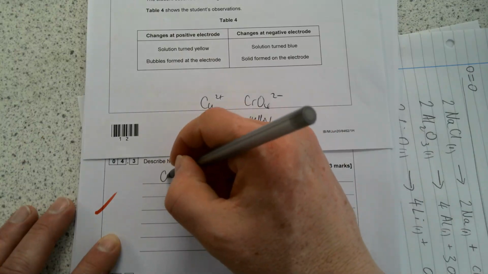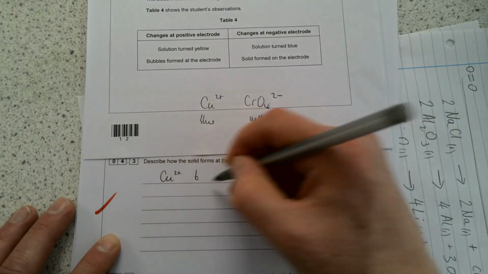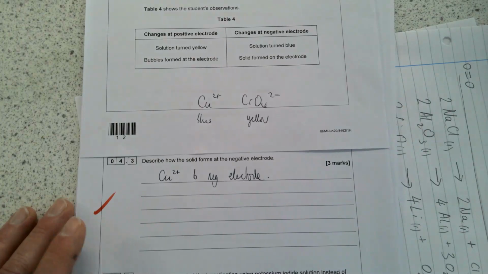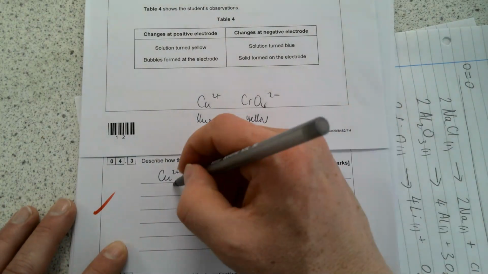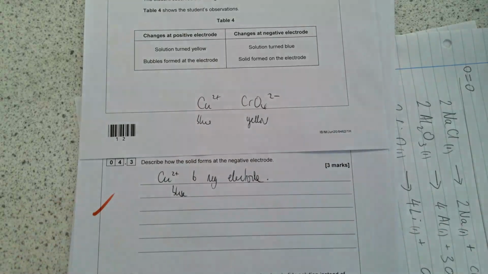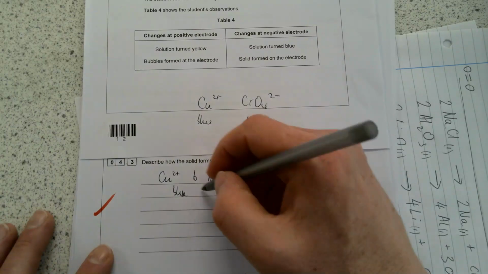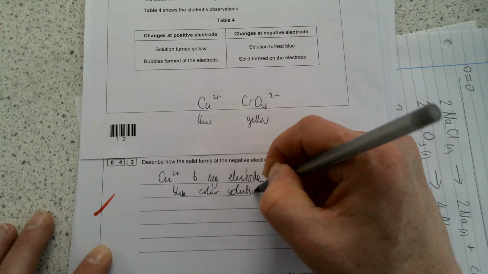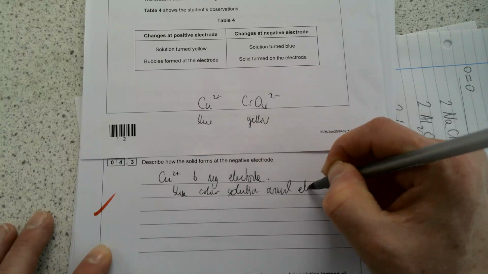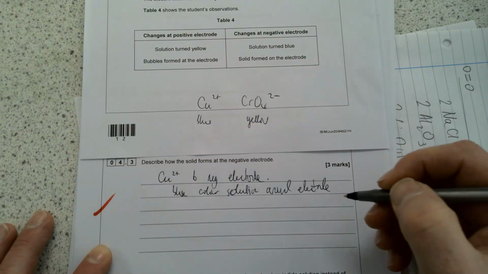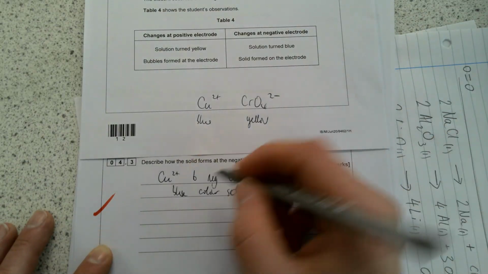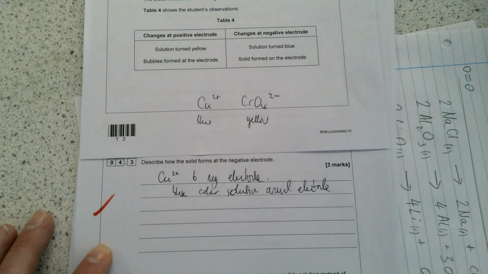So the copper ions go to the negative electrode. That's going to get you a mark possibly, and they're blue, so you're going to see that blue colour. It starts off green and eventually goes blue, so the blue-coloured solution around the electrode. I've written it somewhere else, but anyway, the blue colour's going there around the electrode. This is the wrong question, but you get the idea.